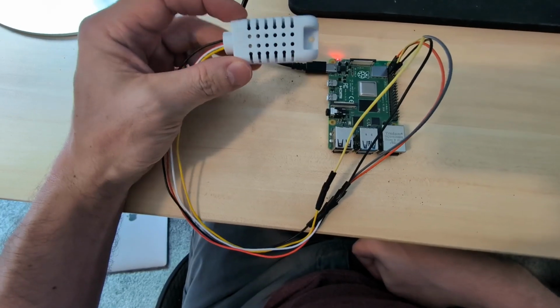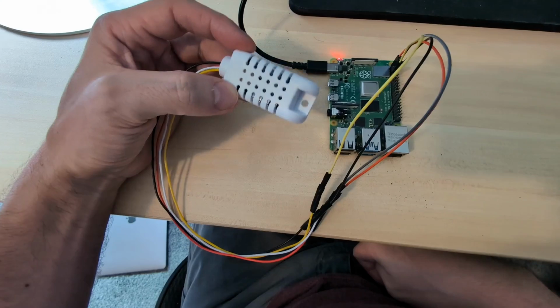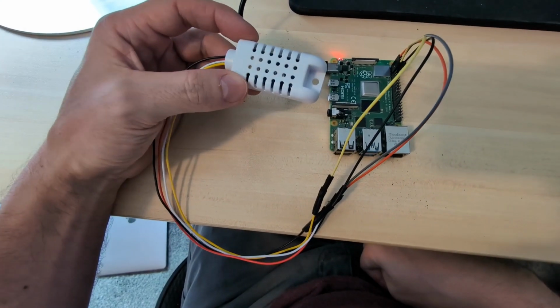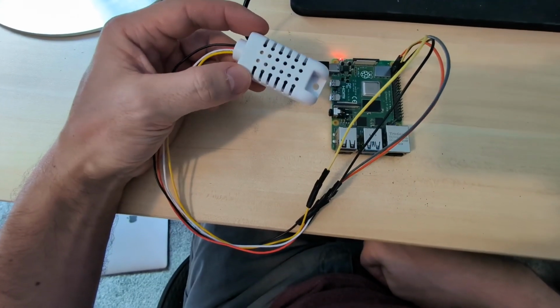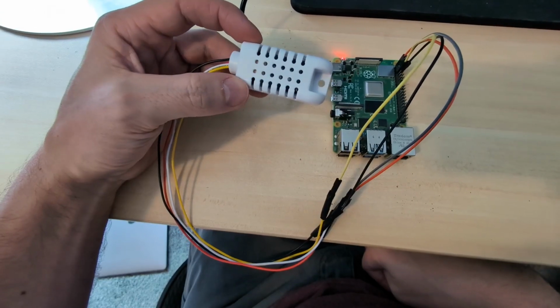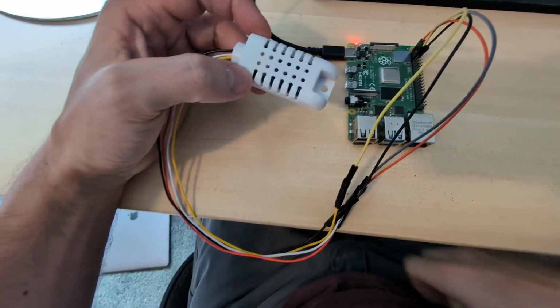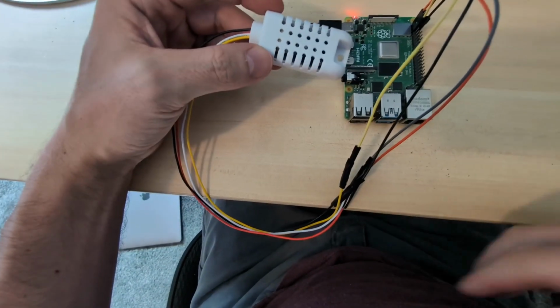So this temperature sensor will be there to measure the temperature, and when it gets too cold, the software that I'm going to write is going to turn on the heat mat, and vice versa. When it gets too warm, it'll turn the heat mat off.